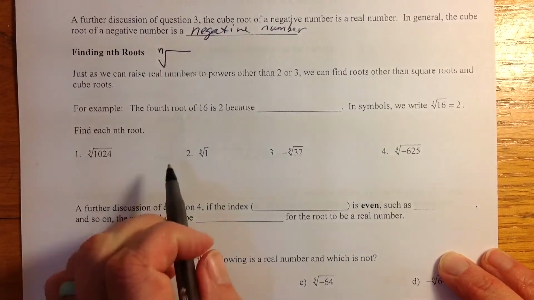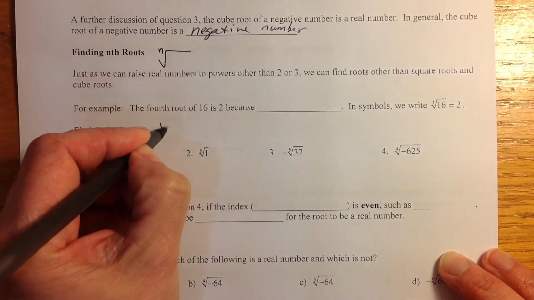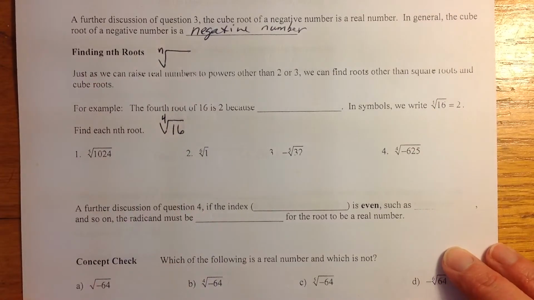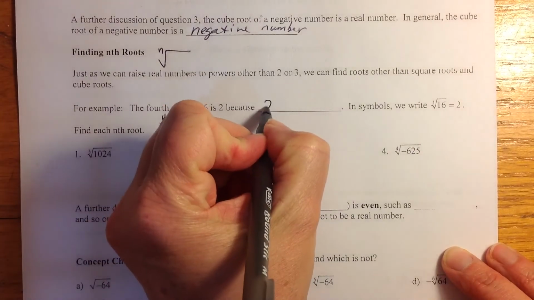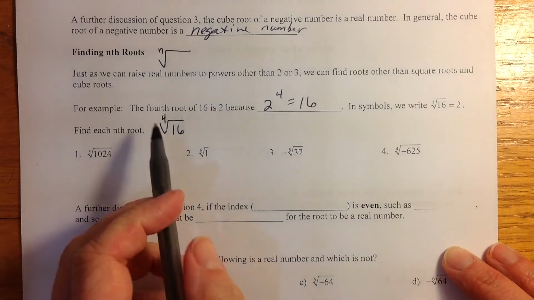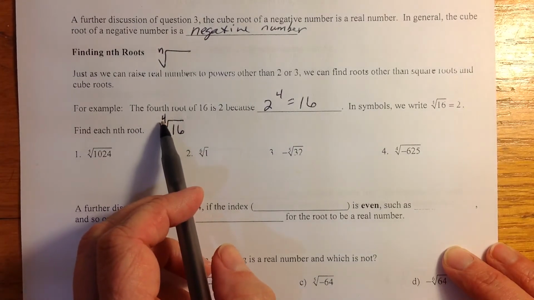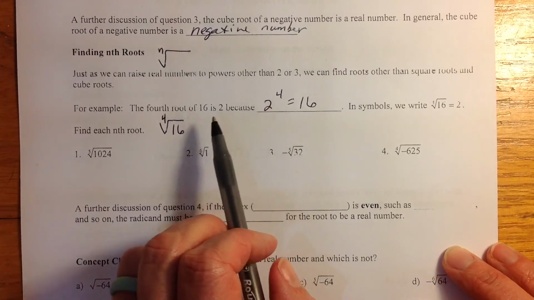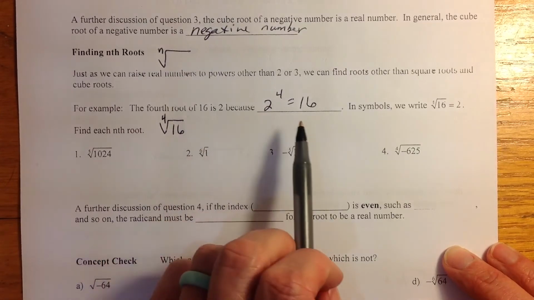So we could take the fourth root of 16. So that would have a 4 here as our index, and we would say the fourth root of 16 is 2 because 2 to the fourth power is 16. It's always the same idea. The index is telling you how many times you need to raise a number to get to what's underneath.